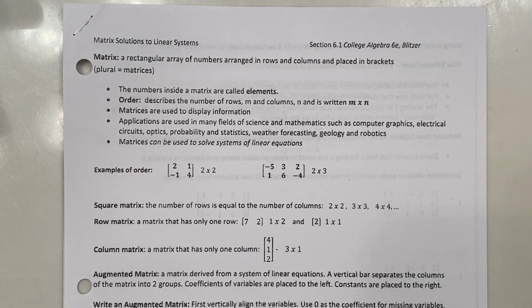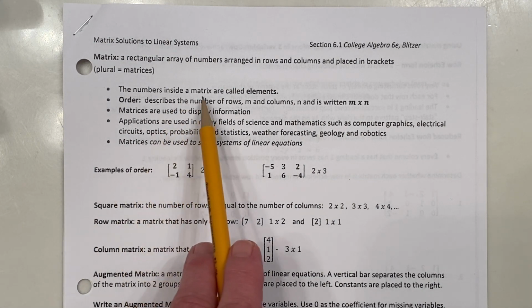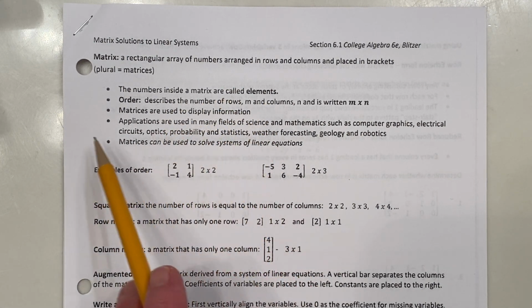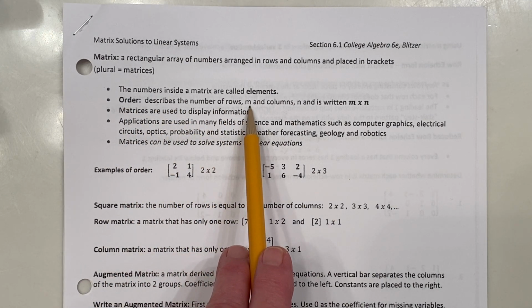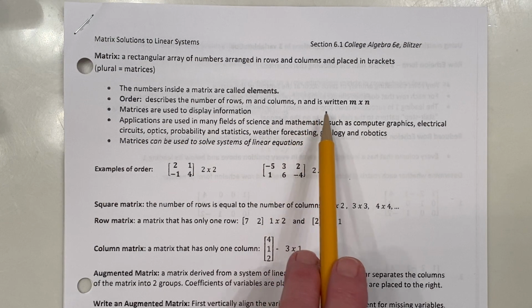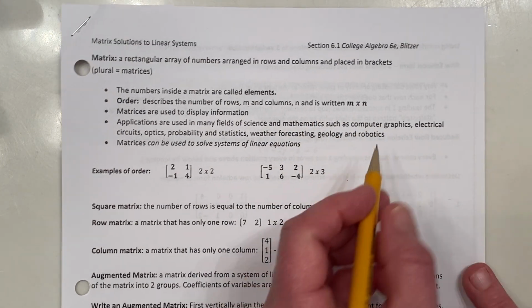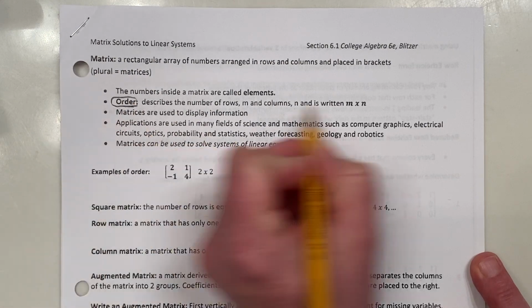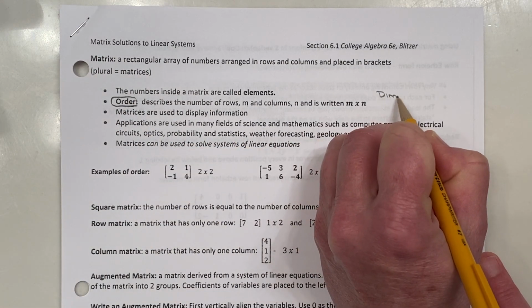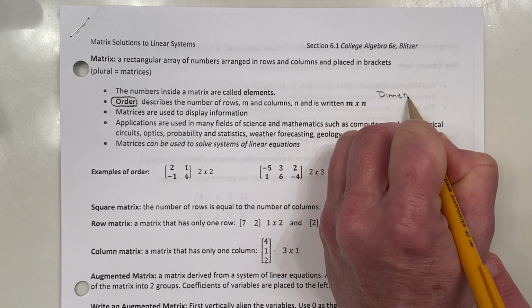Let's define some vocabulary. The numbers inside a matrix are called the elements. The order means that we describe the number of rows, M, and the columns, N, and the order is written as M cross N. Sometimes instead of the word order, you might see the word dimensions, and those are synonymous.